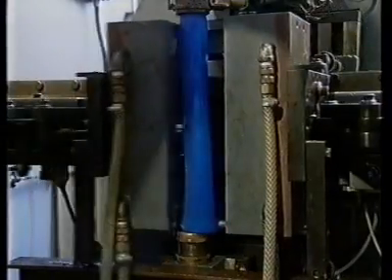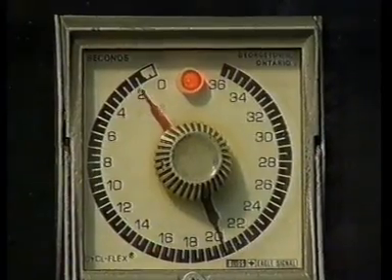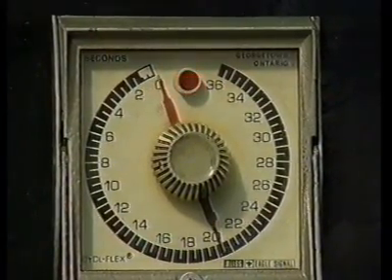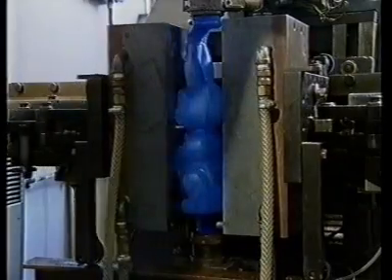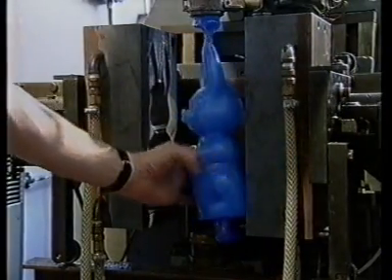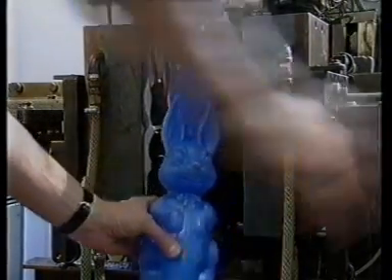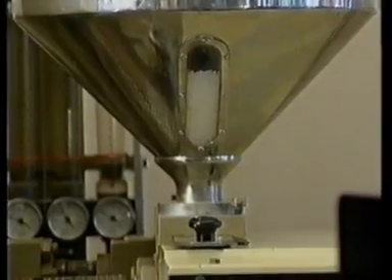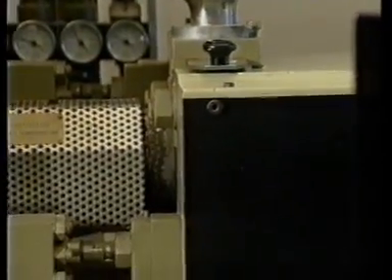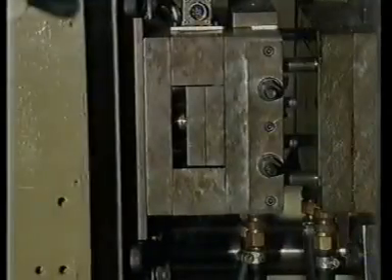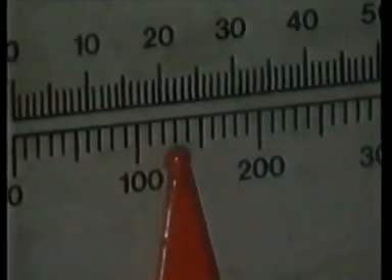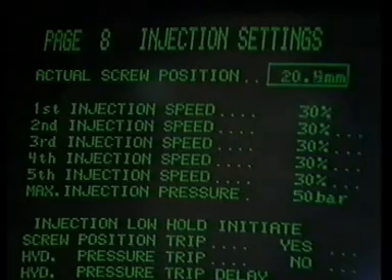But here, there are two types of shaping process: blowing and moulding. But that's not the only combination of methods that we can use. Solid objects can be made quickly by injection moulding.